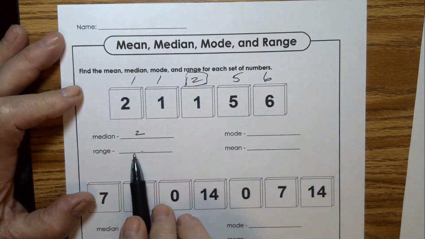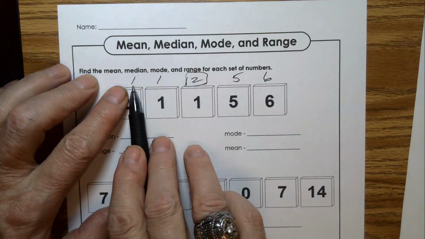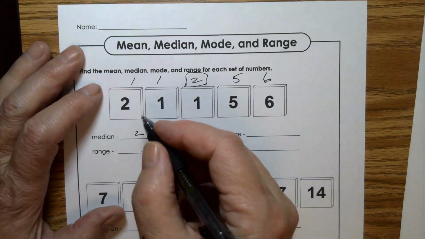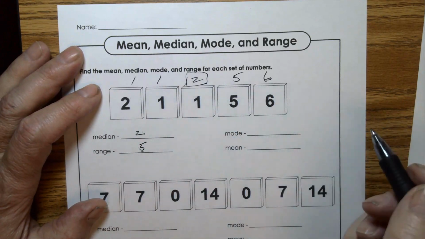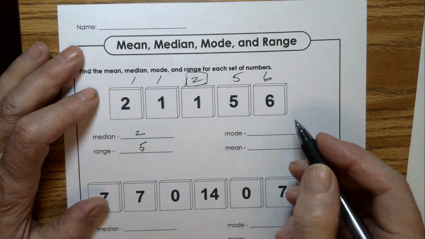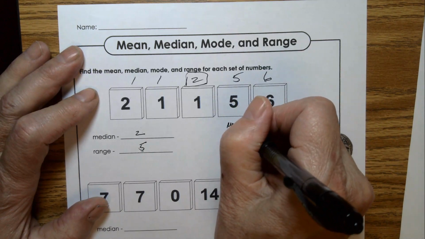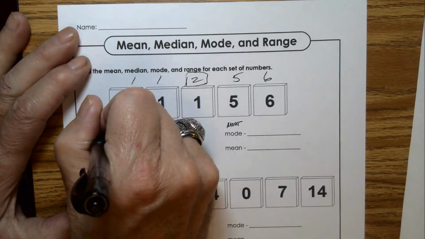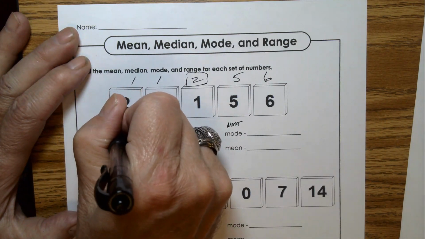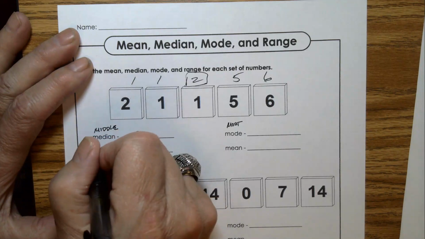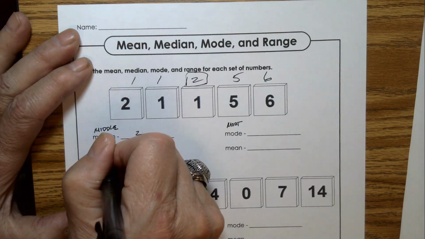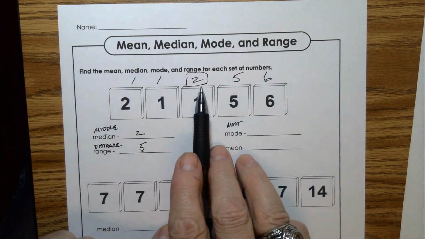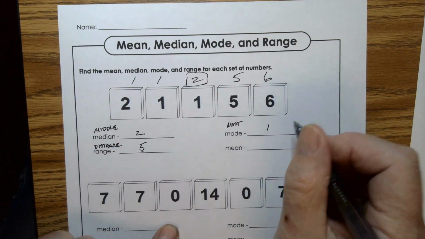The range, you take the smallest number and subtract it from the biggest number. So 6 minus 1 is 5. So my range is 5. My mode, I want you to think of most. So what's the number we have the most of? And when you see median, I want you to think of middle. And when you see range, I want you to think of distance. So the number that we have the most of is 1.